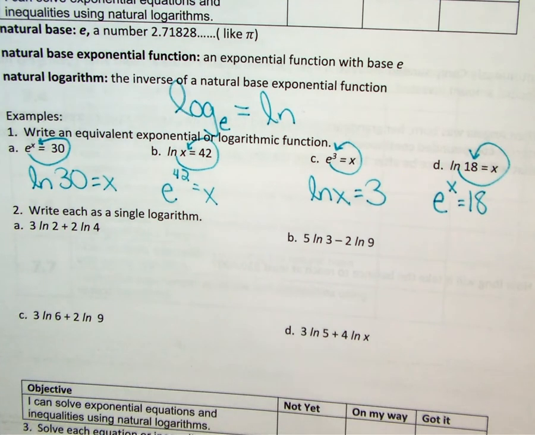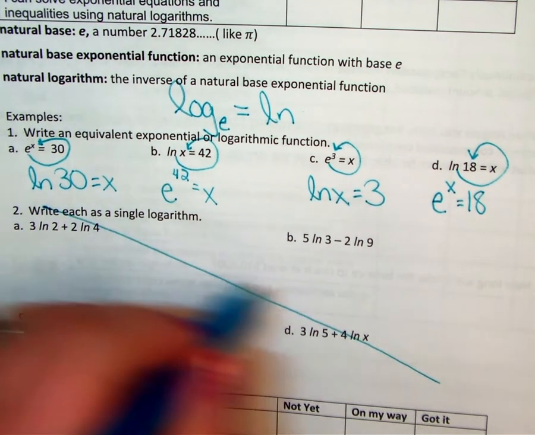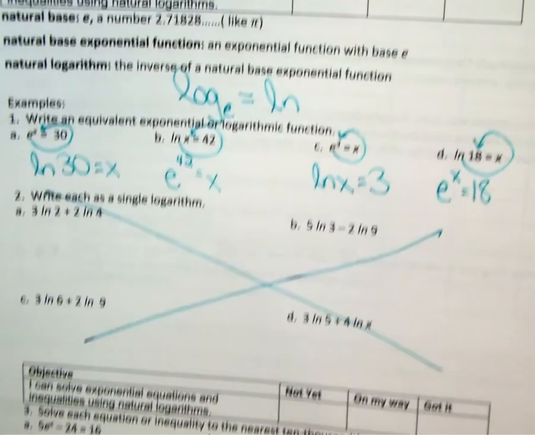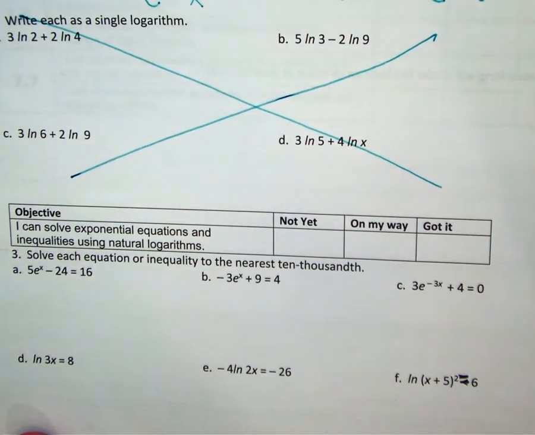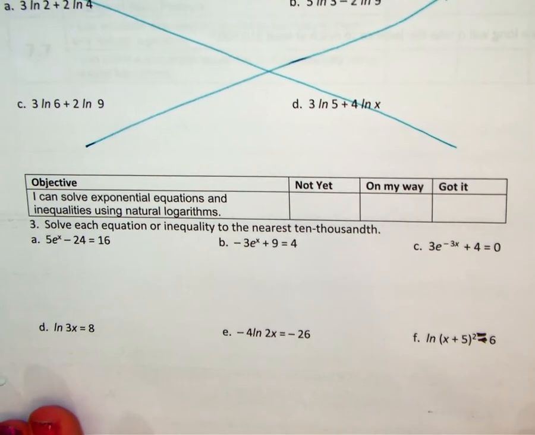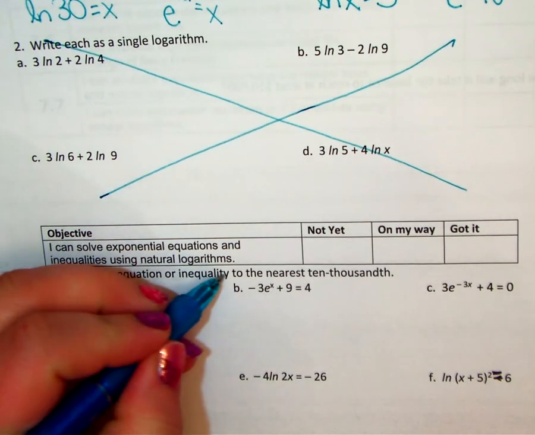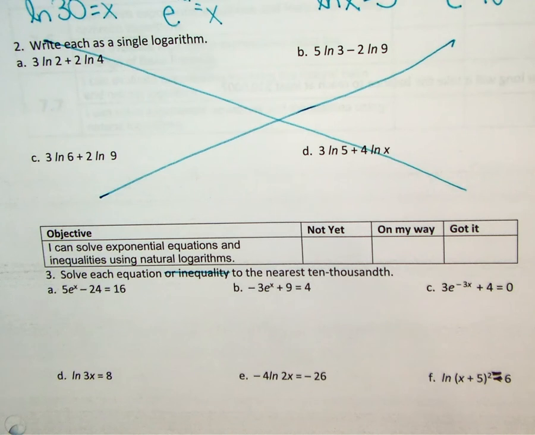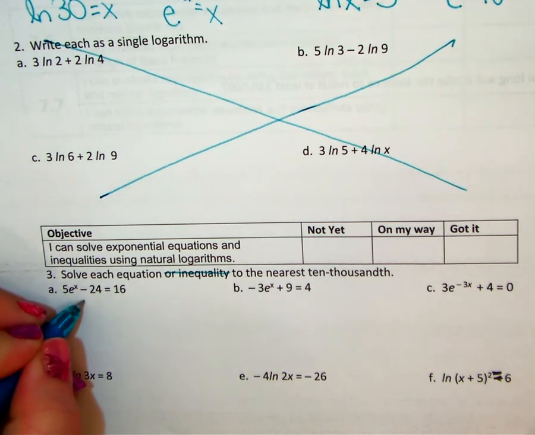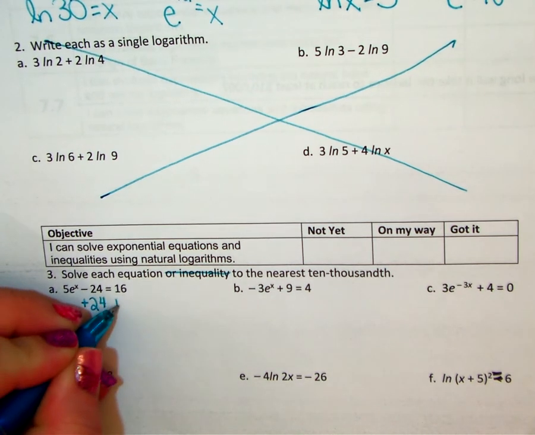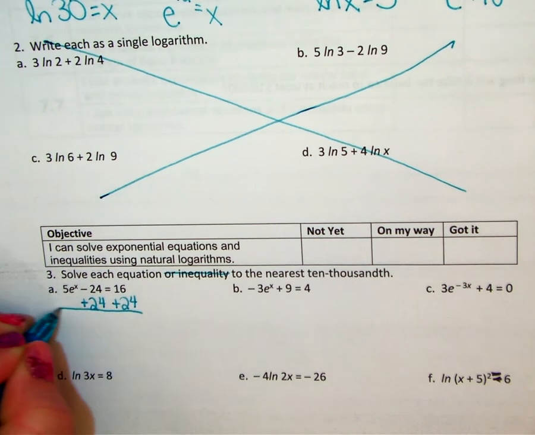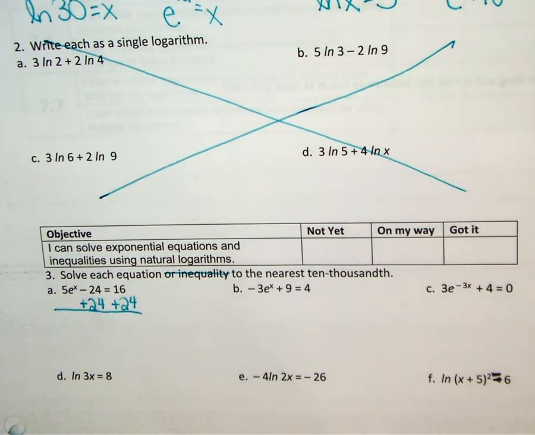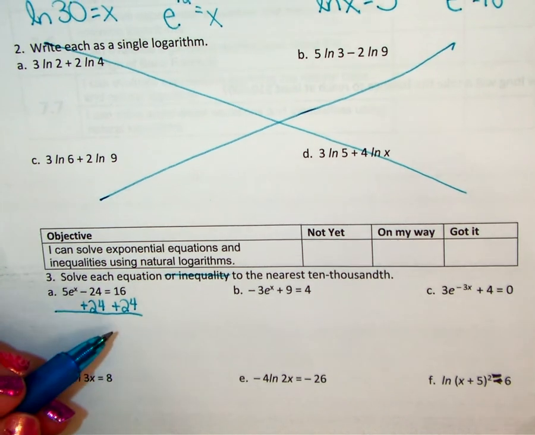Let's take a look at some other problems. We're going to skip this because we did not cover those properties and move down to these. Solving an equation, and we're not doing inequalities, but solving an equation to the nearest 10,000th. So the first thing that we need to do is add 24 to both sides. Just like a normal equation, you're going to do as much as you can to get that x by itself. And when you run out of moves with your regular algebra that you had learned previous to this year, we're going to use logs. So we're going to add 24 to both sides.